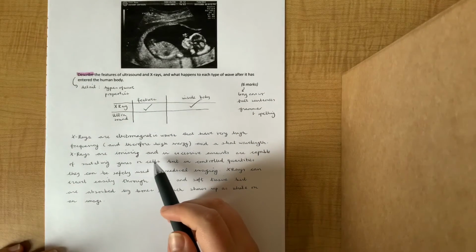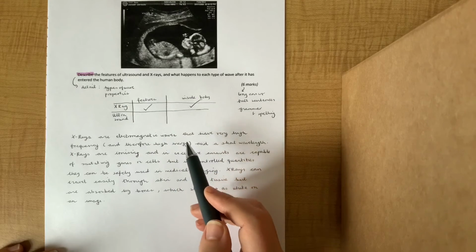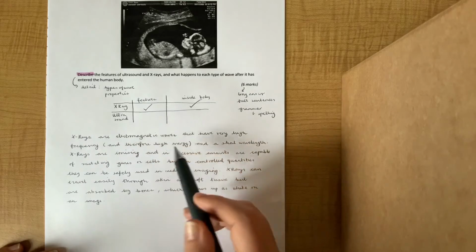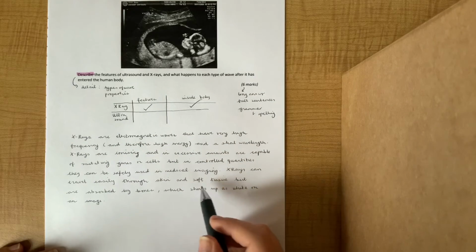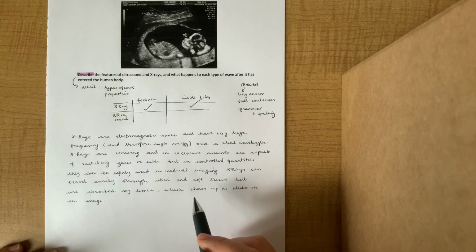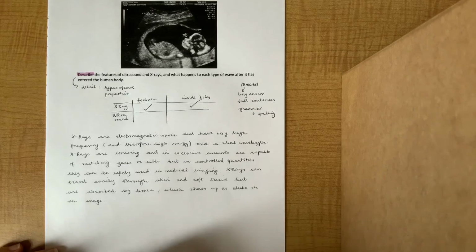And I probably would have picked up 1 mark for talking about the features of x-rays, the fact that they've got high frequency and high energy, and then I'd have picked up another mark on them being easily passed through the skin and soft tissue, but being absorbed by bones. Okay, so I'm halfway there for my 6 mark question.